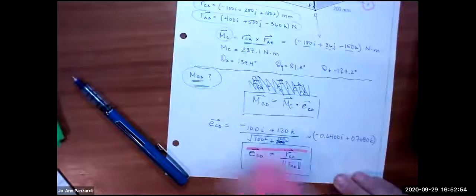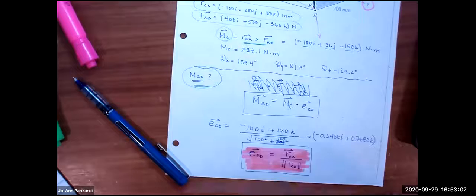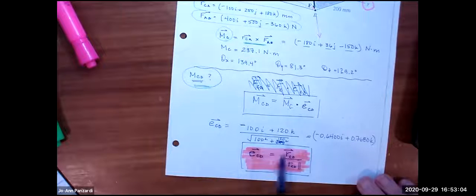This is very important because in the past, at least 5 people in statics, when I asked for the unit vector, gave me the R vector. And if I asked for the R vector, they gave me the unit vector.